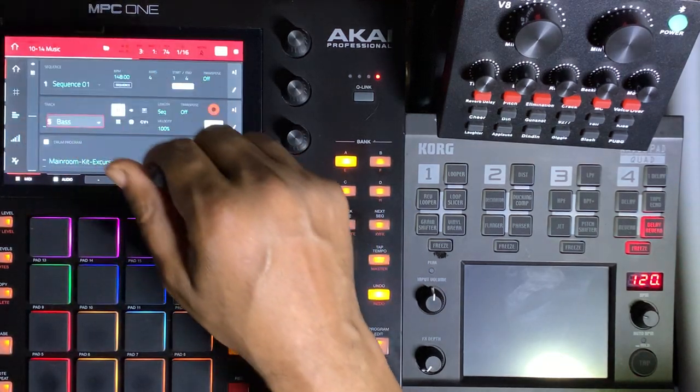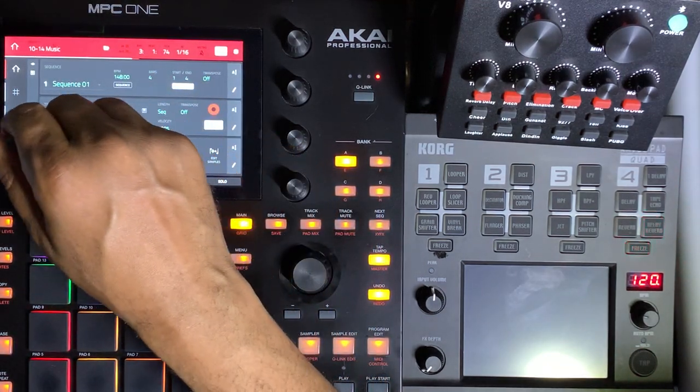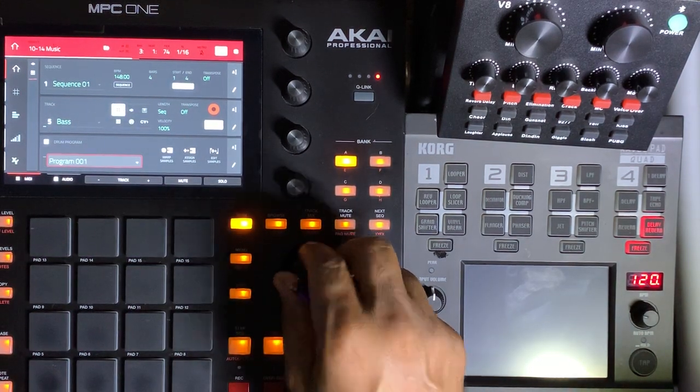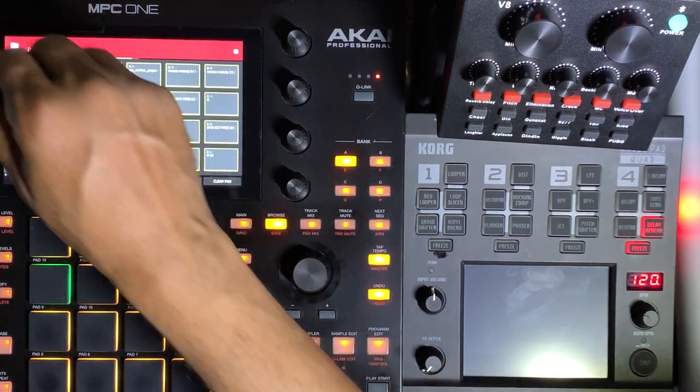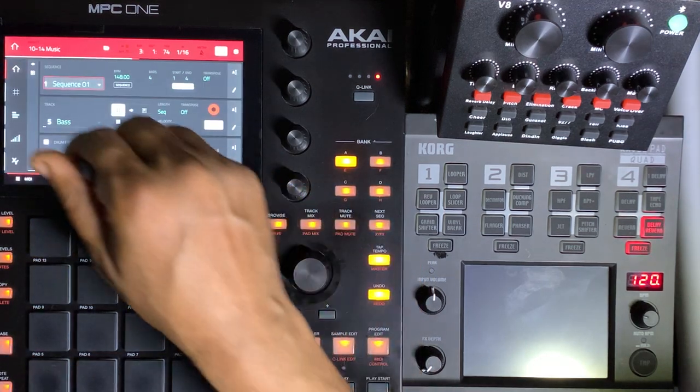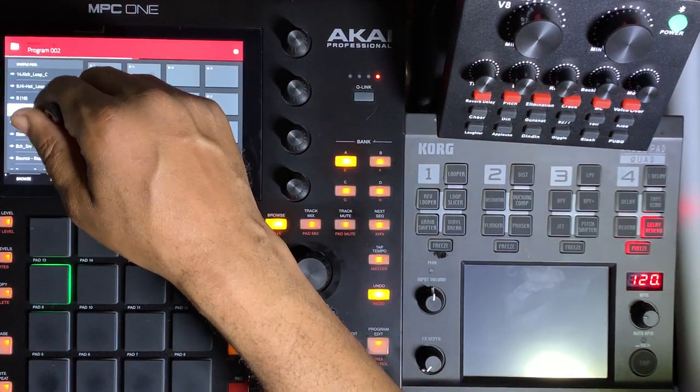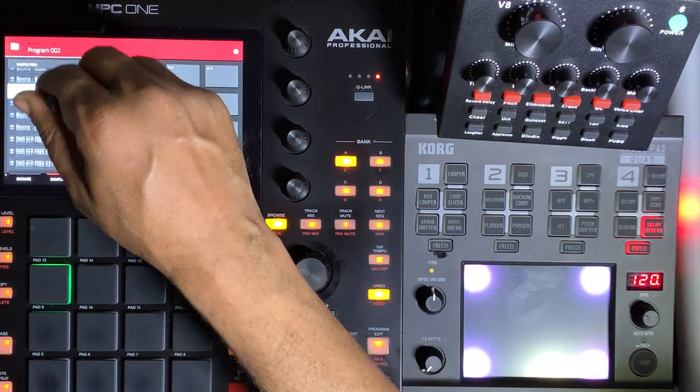Actually, I think I need to create a drum kit to support them. So let's go here. Go to Sound 1. That has my originals. We'll create a new program and we'll load all those bounce tracks. Oh, it's only 9.